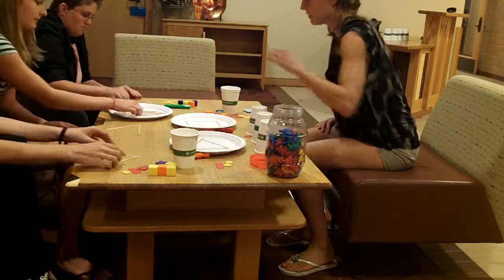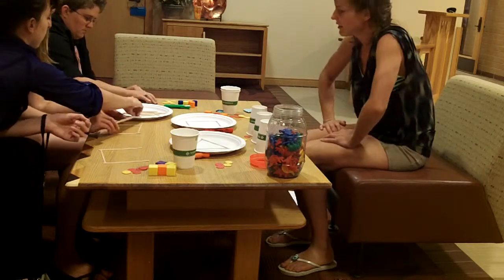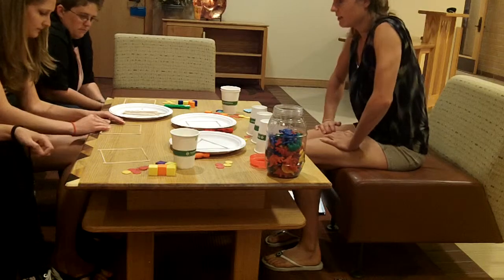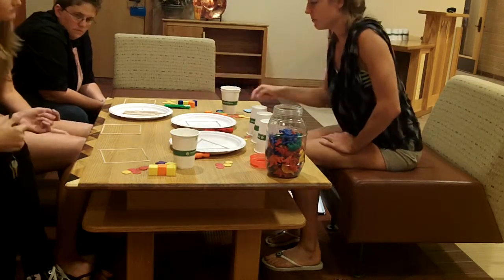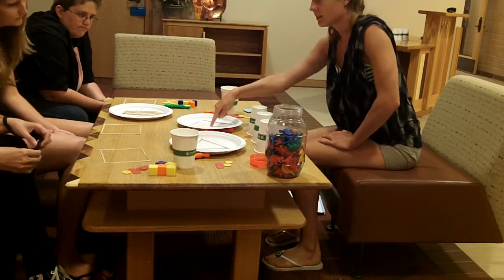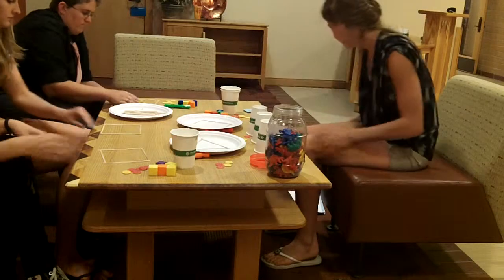Can everyone make a square? I like how you guys are using the triangles that I already made to make a square. Good. Let's all look at each other. Do they look the same? If someone had theirs oriented like this, is that still a square? All right, good job. We can put those back. We have 1 more to do.